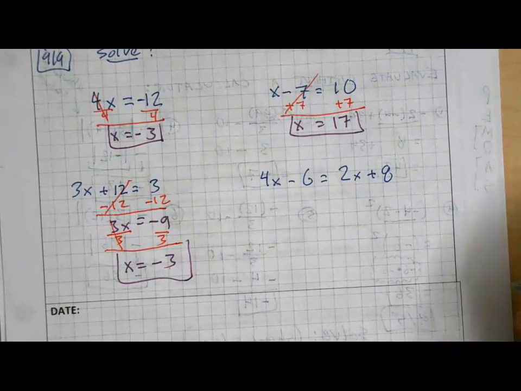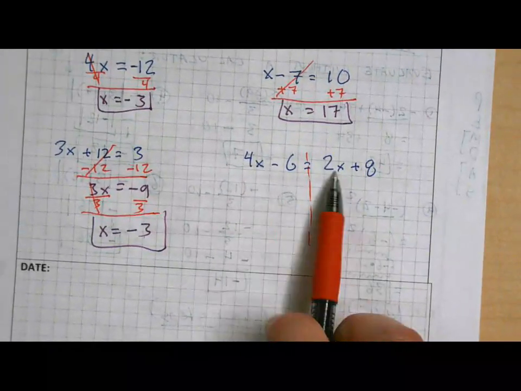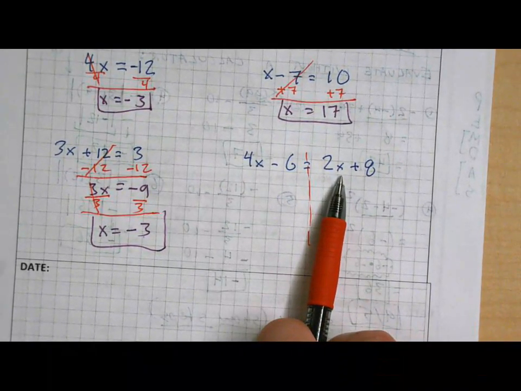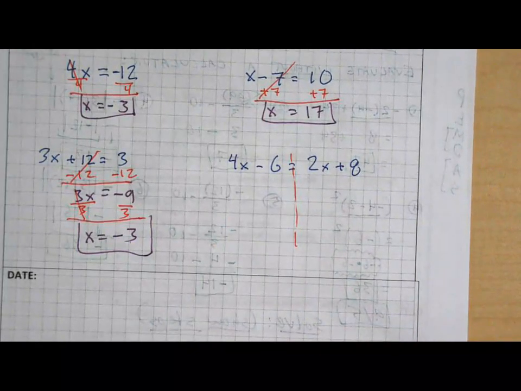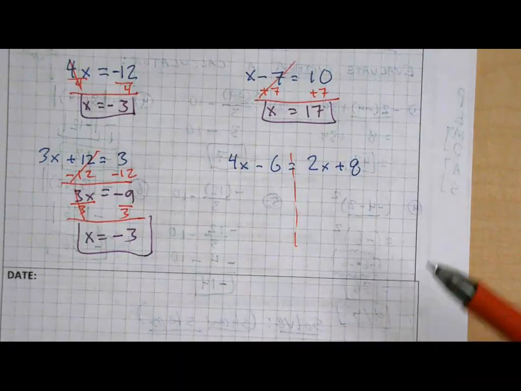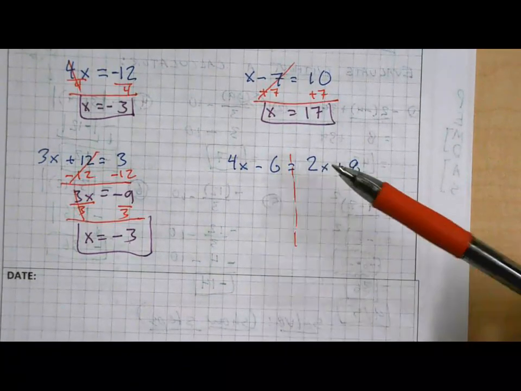So our first order of business is we need to choose whether to get rid of this 4x or get rid of the 2x. And there is no wrong choice here. You can actually do this problem 2 different ways. For those who completed it, did you get rid of the 4x or did you get rid of the 2x? You got rid of the 2x.